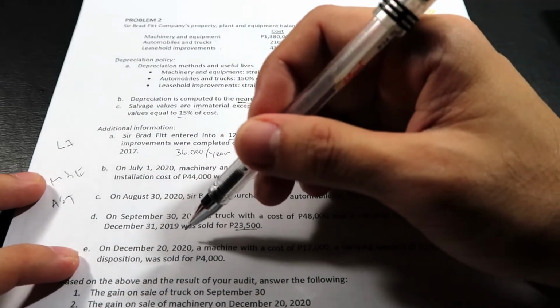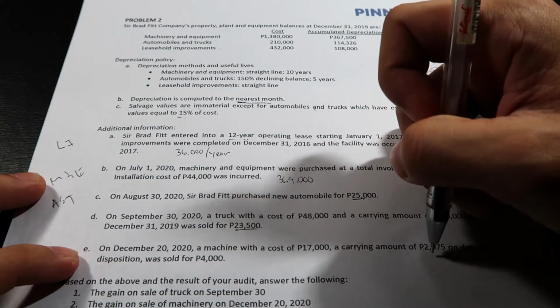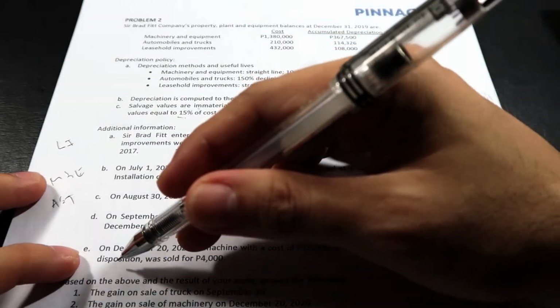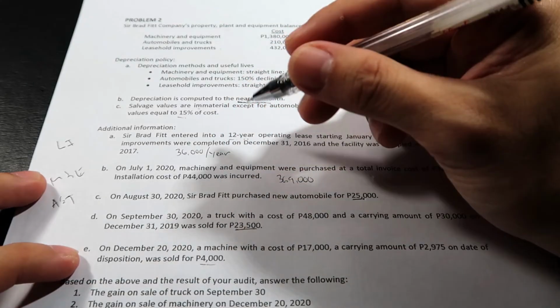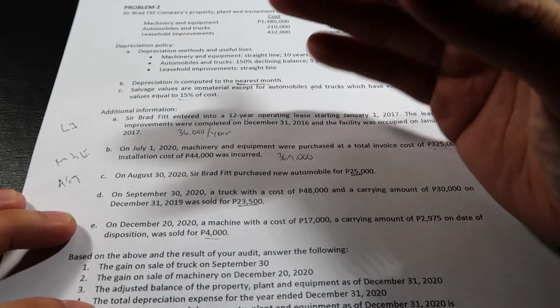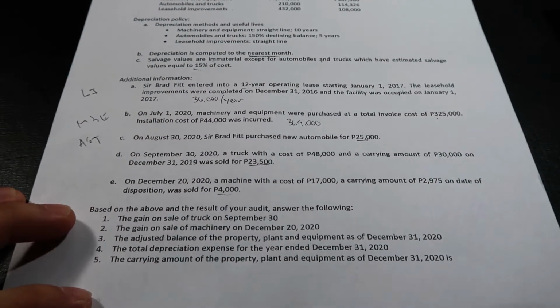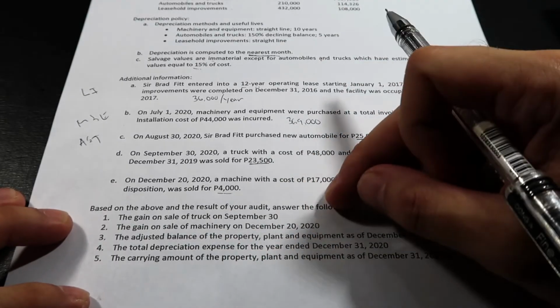Okay. On December 20, 2020, a machine with a cost of 17 with a carrying amount of 2,975 on the date of disposition was sold for 4,000. So basically, for letters D and E, well, nagbenta ka, right? So there's a gain or loss. Alright, so yun na siya. Now, we can answer these problems.